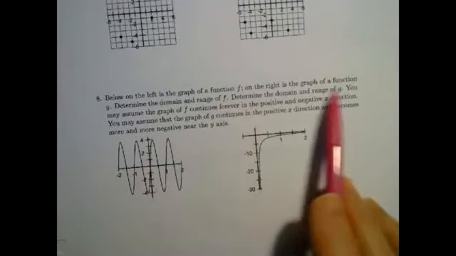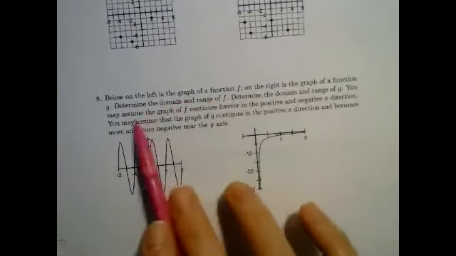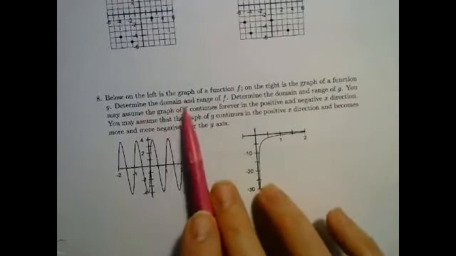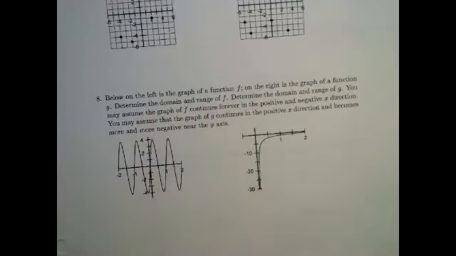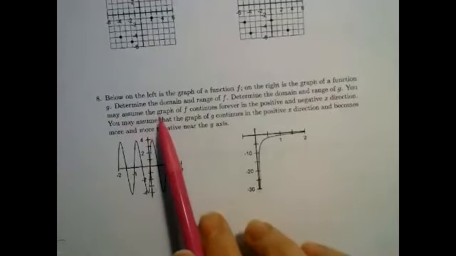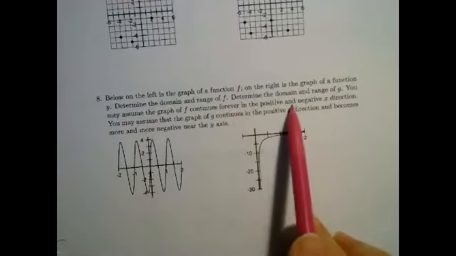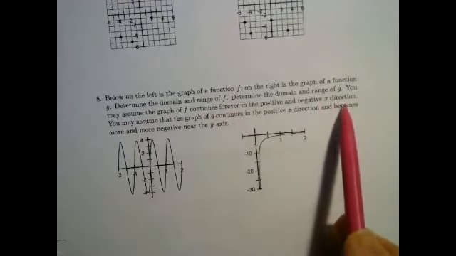So the question is: below on the left is the graph of a function f. On the right, the graph of a function g. Determine the domain and range of f. Okay. Determine the domain and range of g. You may assume that the graph of f continues forever in the positive and negative x direction.